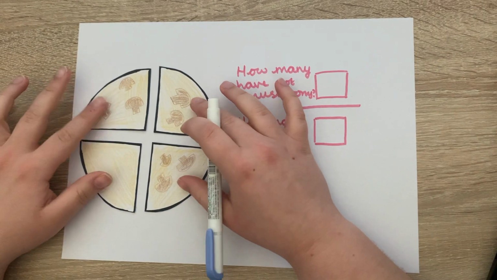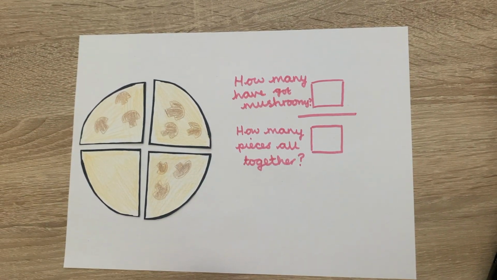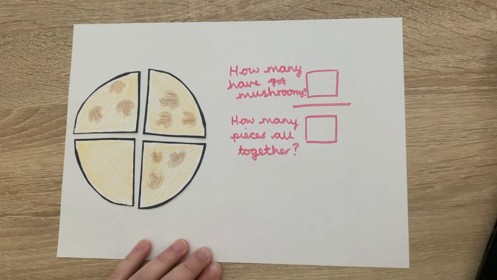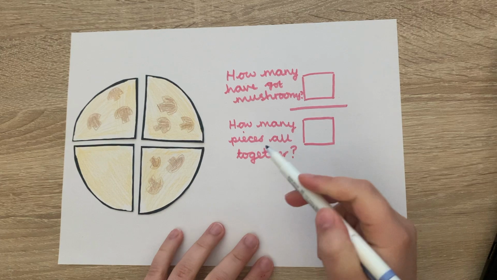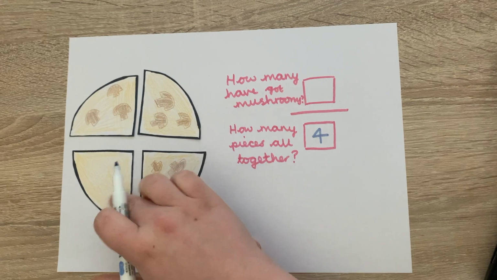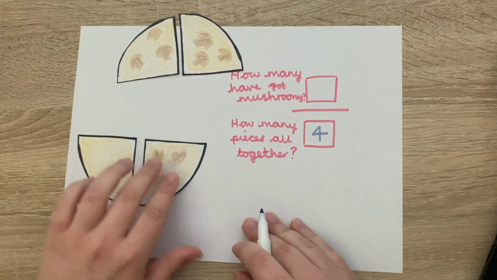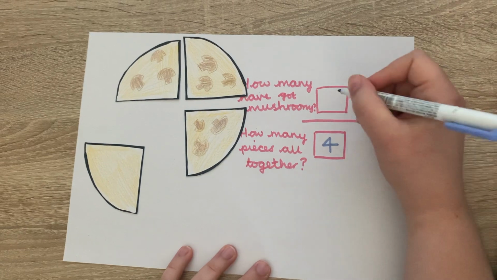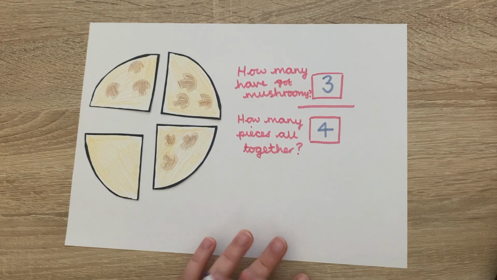So I've got my own fraction pizza here, and my pizza has been divided into 4 equal parts, or quarters. 3 of my pieces of pizza have got mushrooms on them. So our denominator is going to be how many pieces have we got all together? We've got 4 pieces all together, 1, 2, 3, 4. And how many pieces have got mushrooms? 1, 2, 3. So 3/4 of my pizza has got mushrooms on it.